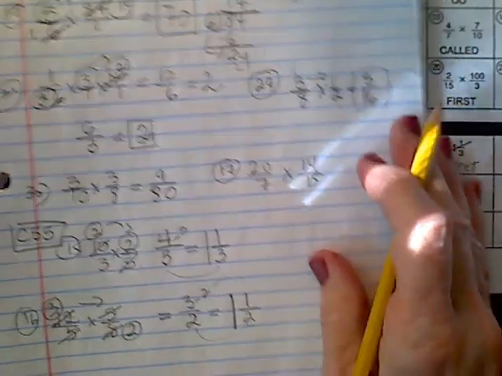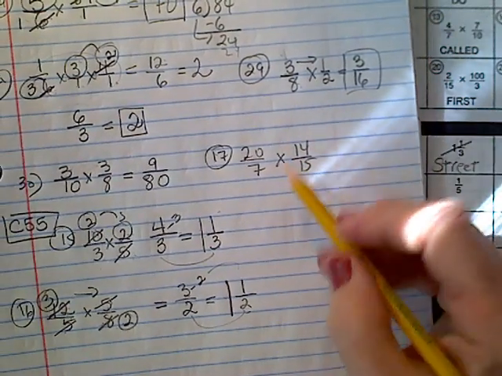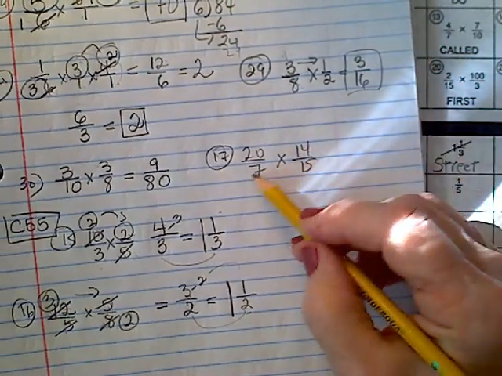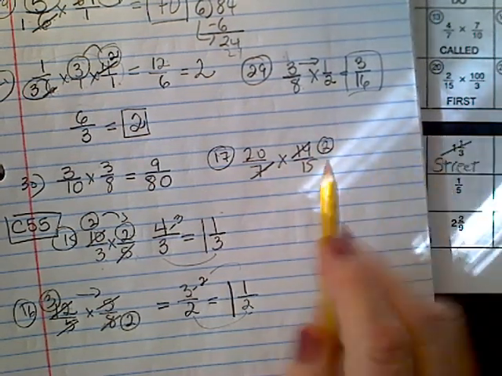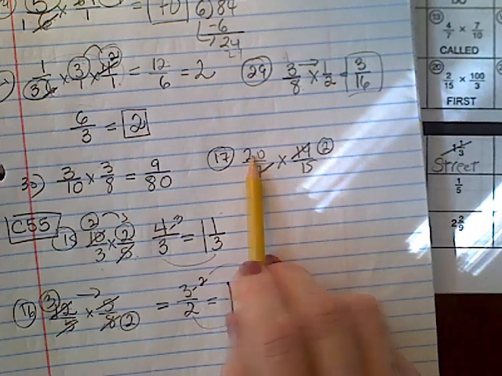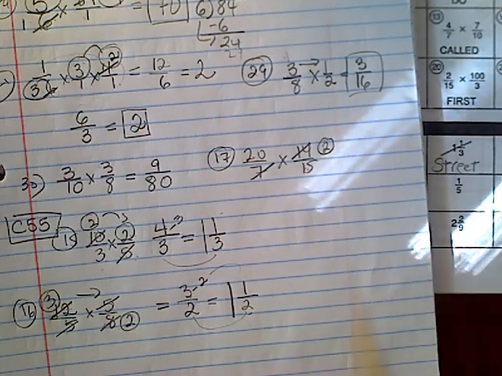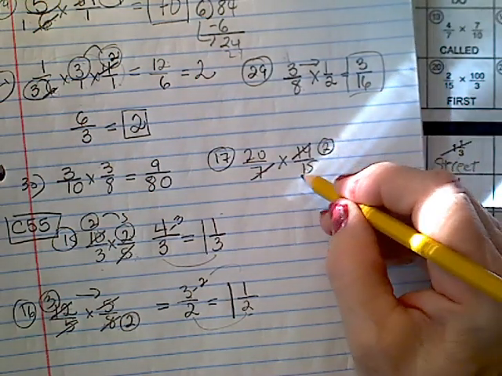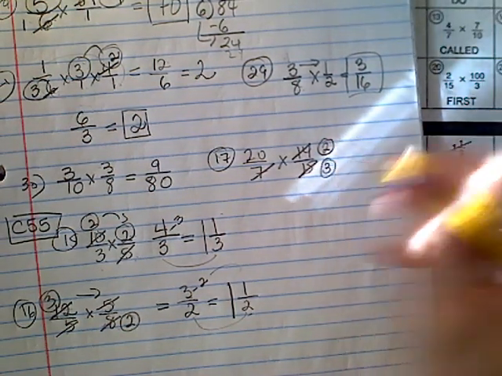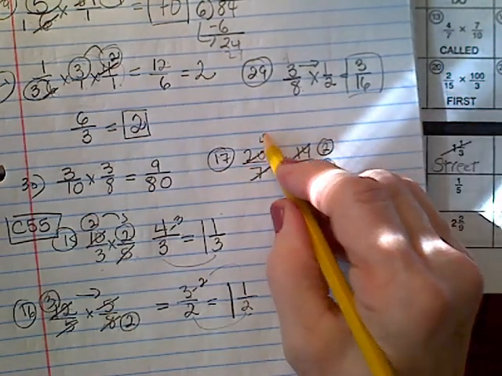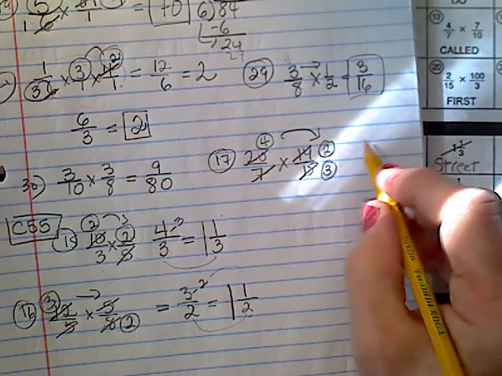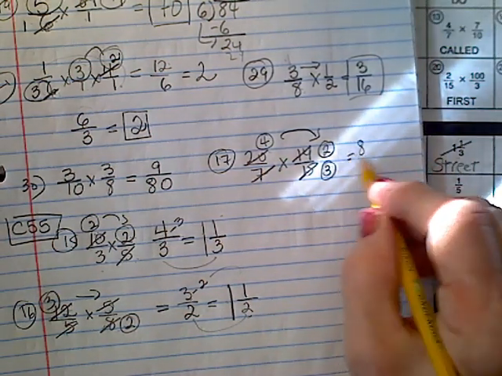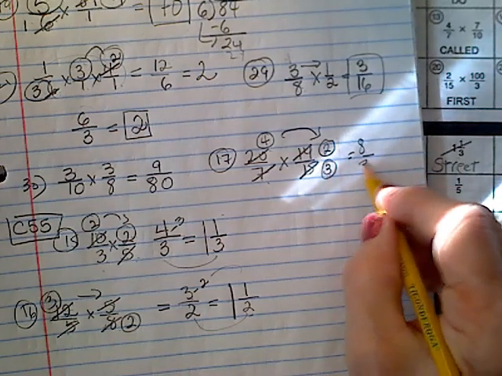And let's look at this. So I'm going to start with that 7. That 7 goes into the 14. Great. 7 into 7 once, 7 into 14 2 times. And then 15 and 20. Well, it ends with a 5 and a 0, so you should know by your divisibility rules that 5 will go into both of those. So 15 divided by 5 is 3. 20 divided by 5 is 4. And then go straight across. 4 times 2 is 8. 1 times 3 is 3.